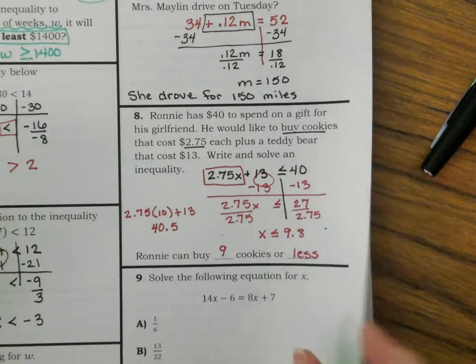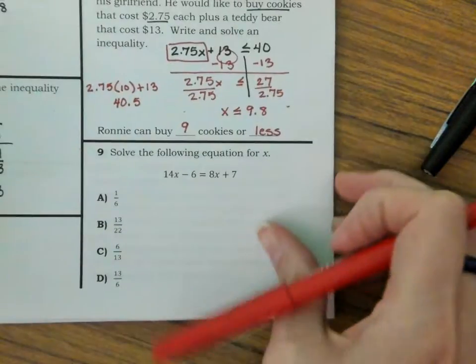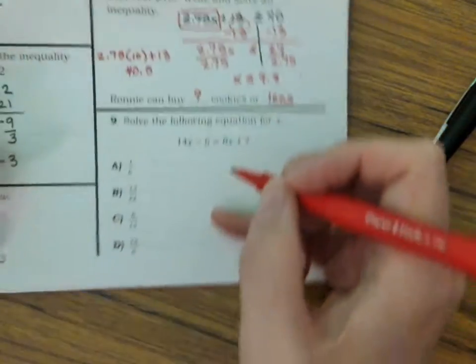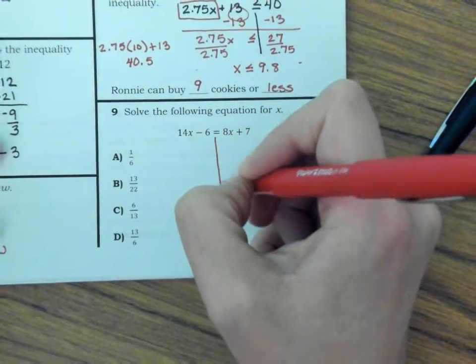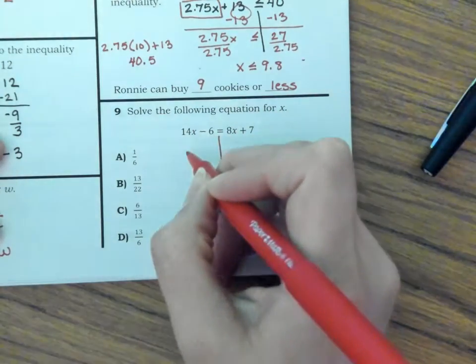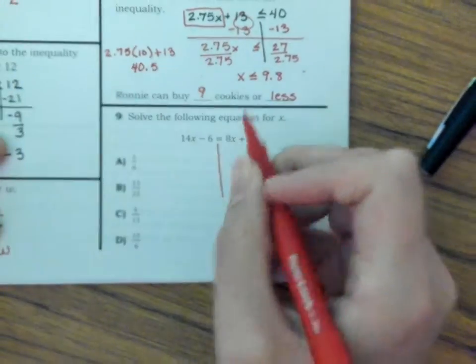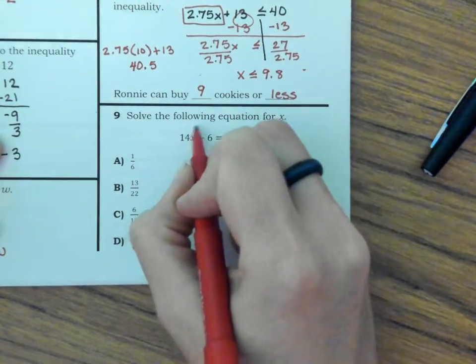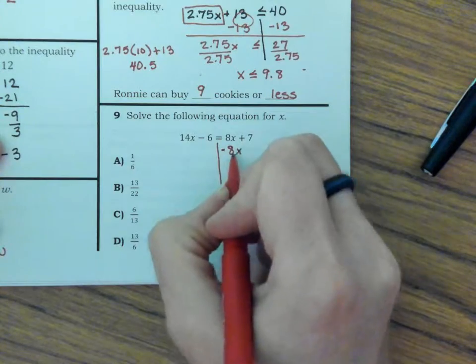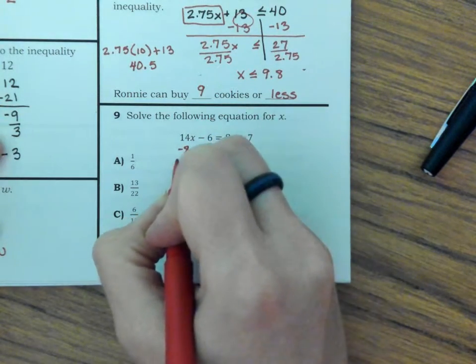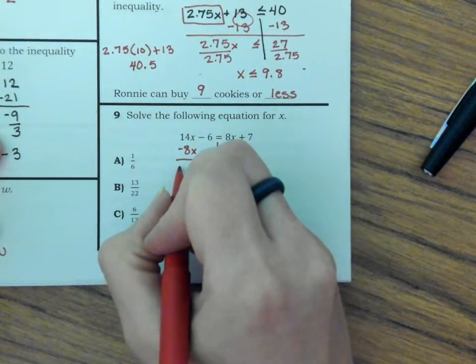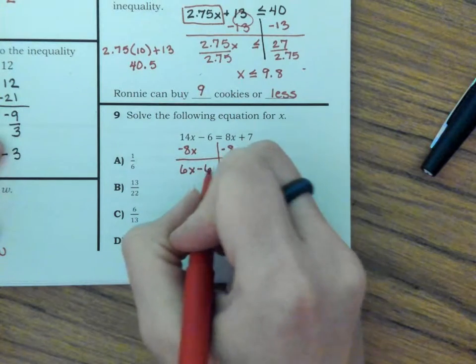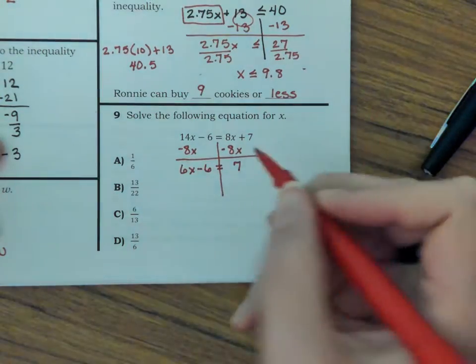Number 9. Brick wall, we have variables on both sides. You can move the variable to the left or you can move the variable to the right. On this one, I'm going to move the variable to the left, so minus 8x on both sides. This way we keep everything positive. That gives me 6x minus 6 equals 7.